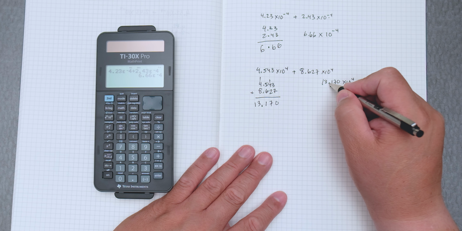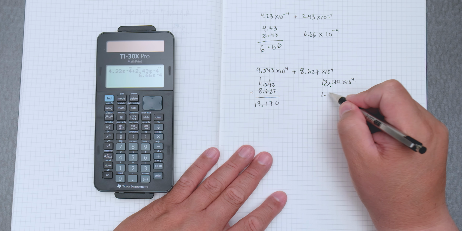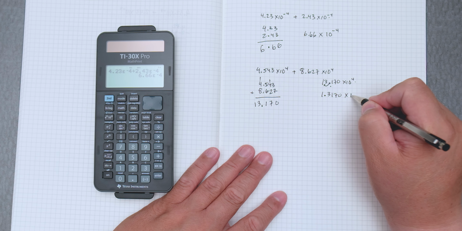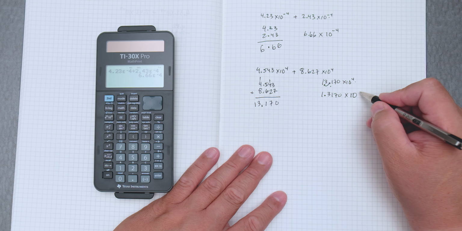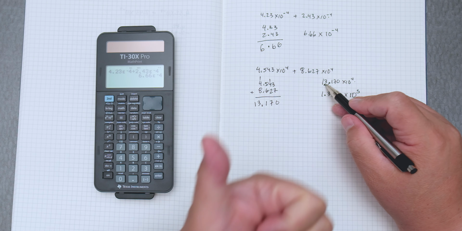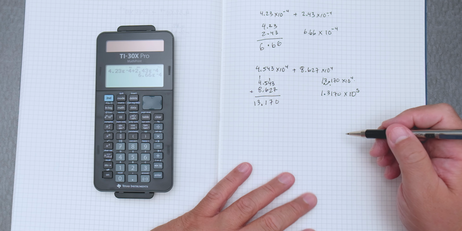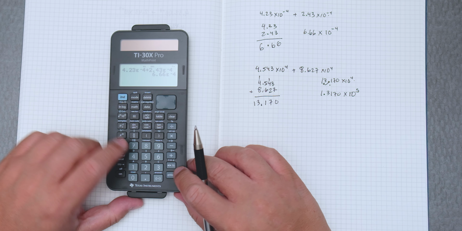So because I'm moving the decimal one place to the left, I'm making the number smaller, and so I'm going to have to bump the exponent up one. Okay, is that right? We'll find out.